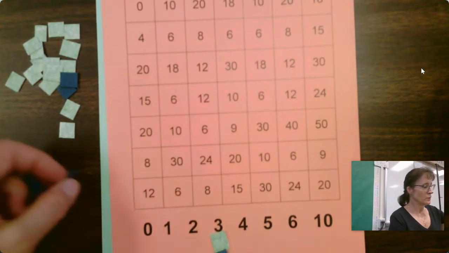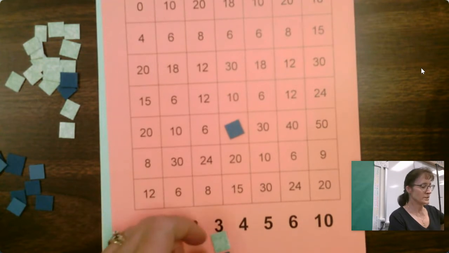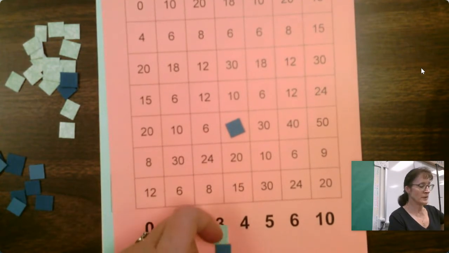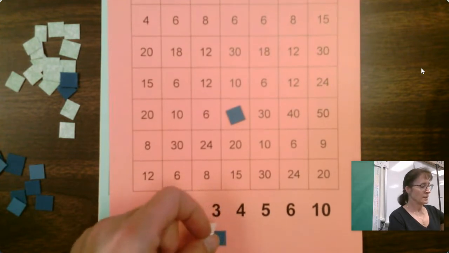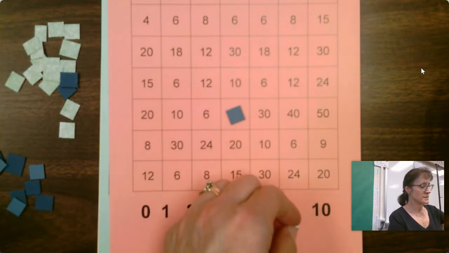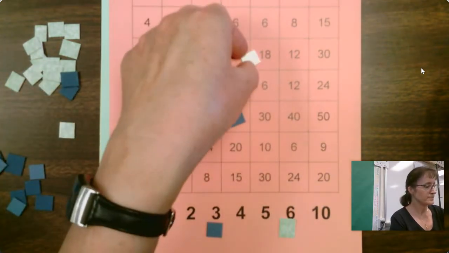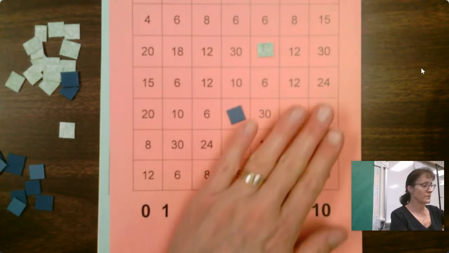And then the blue player would be selecting 9 on the board. And then the green player takes a turn, and the green player can move either one, like the game before. You can move either one of the factor cards. 3 times 6, so green takes 18. And it's played the same way. You just keep playing back and forth until someone gets 4 in a row.